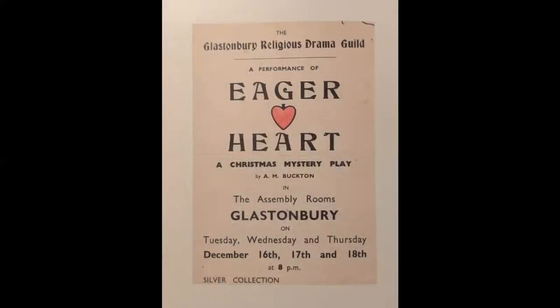A very significant mystery play that she wrote was called Eager Heart. So this is another one of these associations of the heart that you have with this part of Glastonbury. And she would put on these plays, these mystery plays, and involve as many local people in Glastonbury as possible. So a very interesting figure. You can look her up.